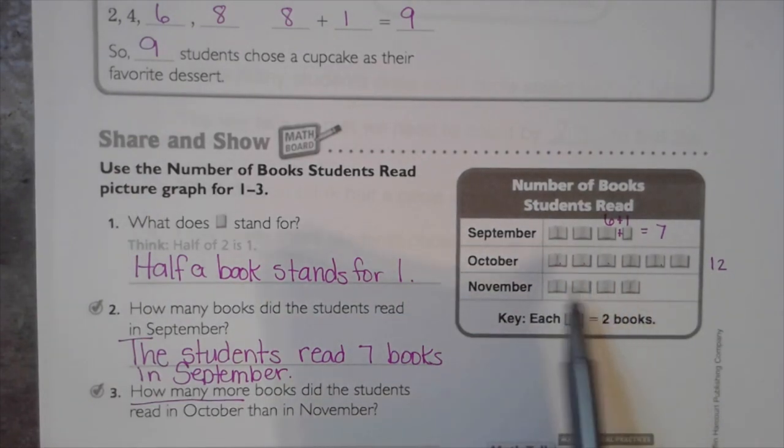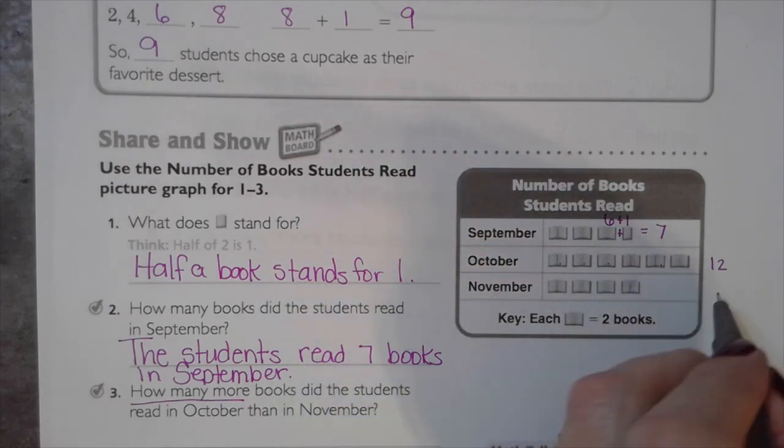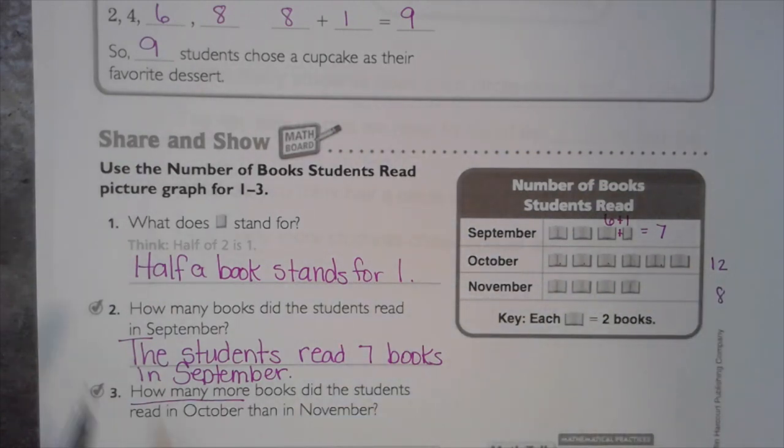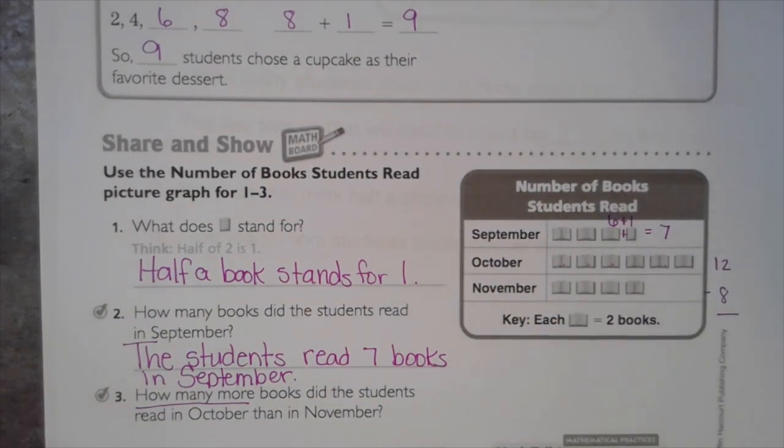And let's see how many for November. 2, 4, 6, 8. So how many more means I need to have a subtraction sentence. So 12 minus 8 is 4. Students read 4 more books in October.